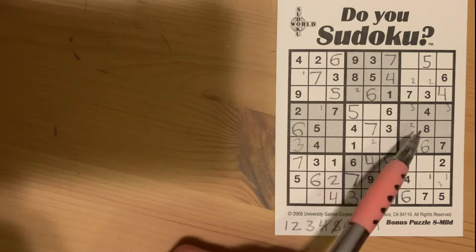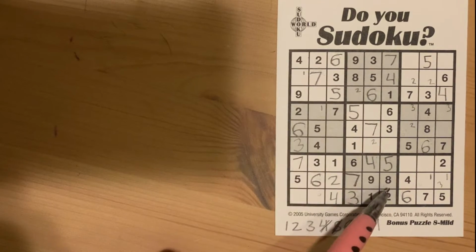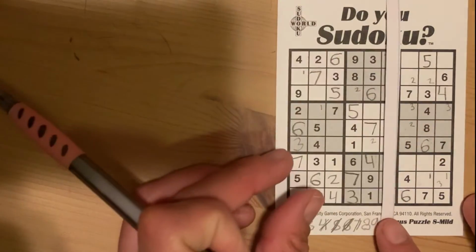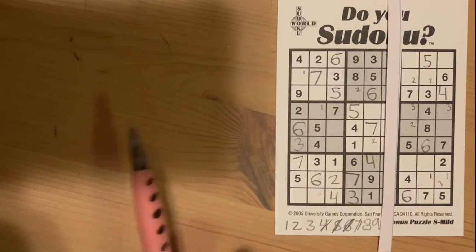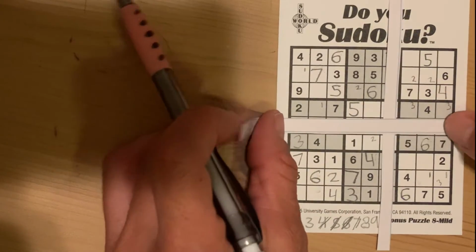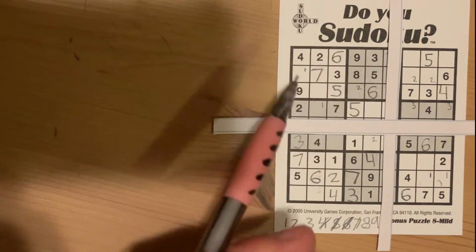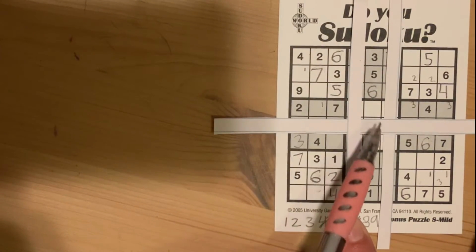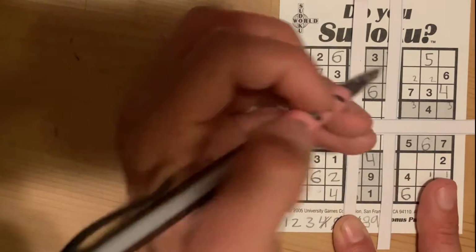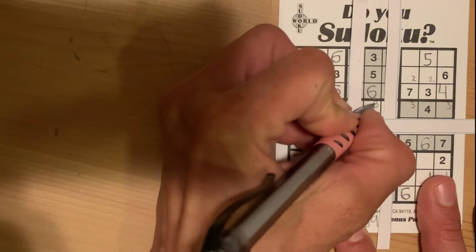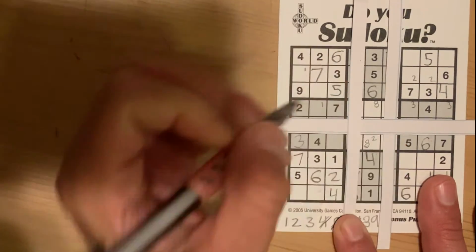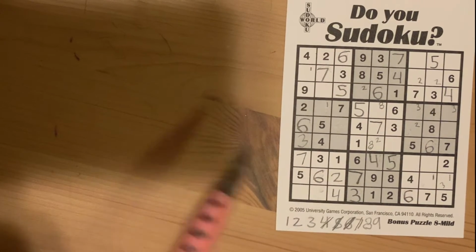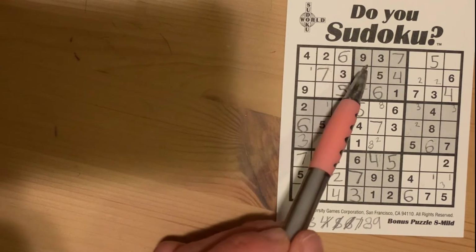Looking in this block for number 8, I'm going to use the information I have. So that 8 will eliminate those squares, and that 8 will eliminate those squares, and that 8 will eliminate these squares. I have no other information, so 8 must be here or here. I'll put the little side notes. And that's all the information I have for number 8 that's valuable.